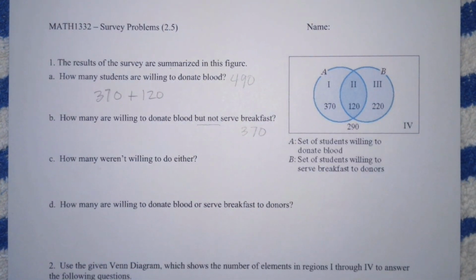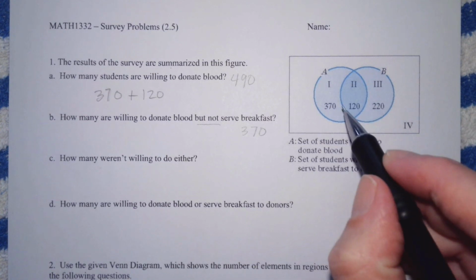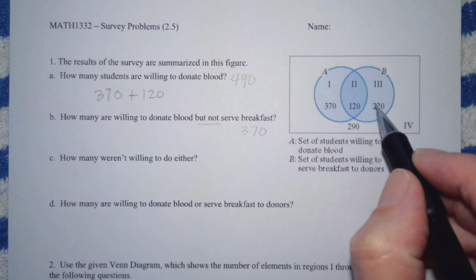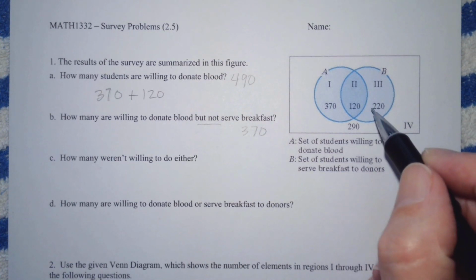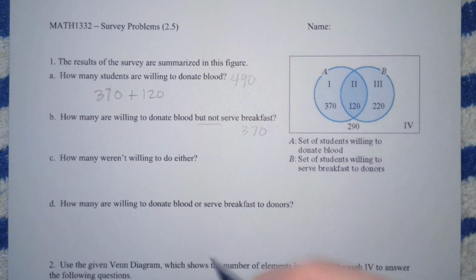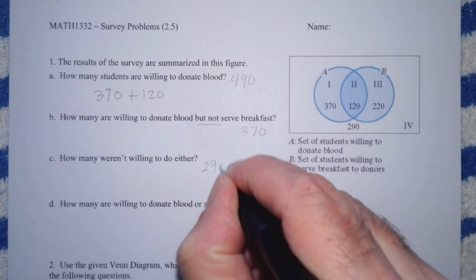How many weren't willing to do either? They weren't willing to donate blood or serve breakfast. So that puts them out here outside of these two circles. So that would be 290.